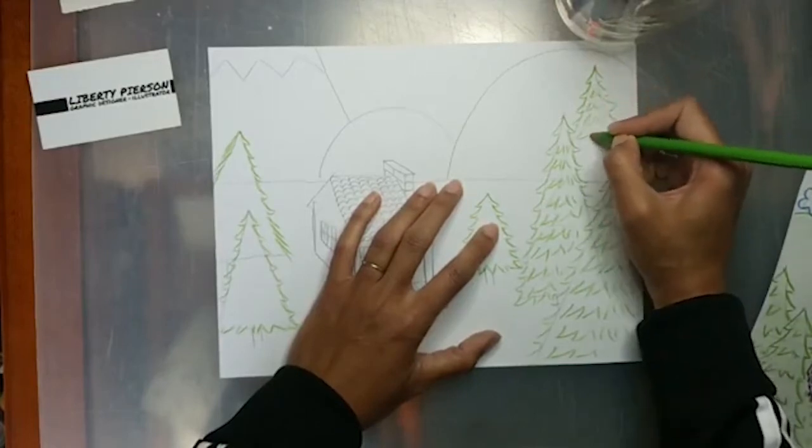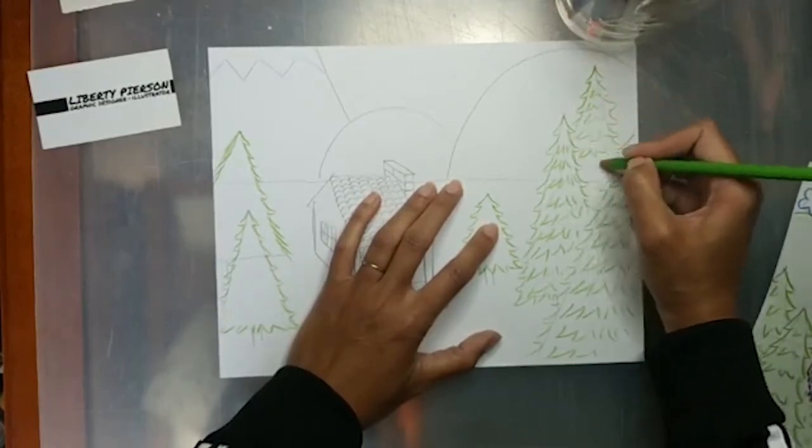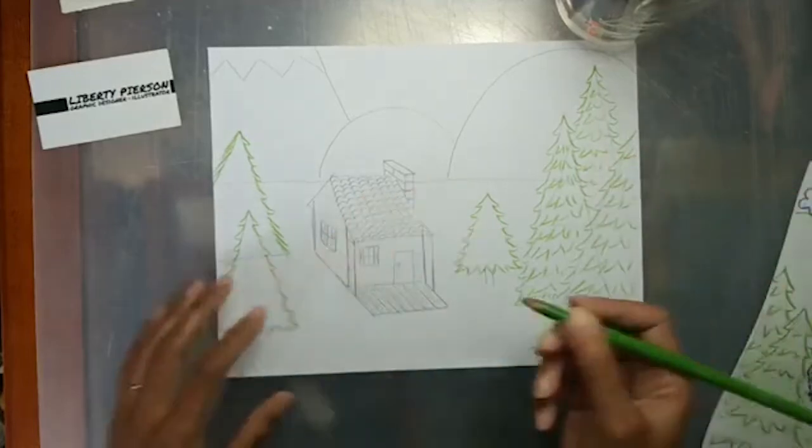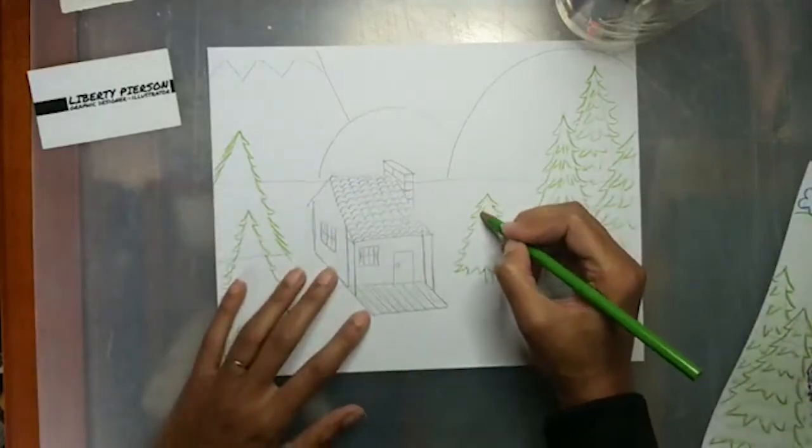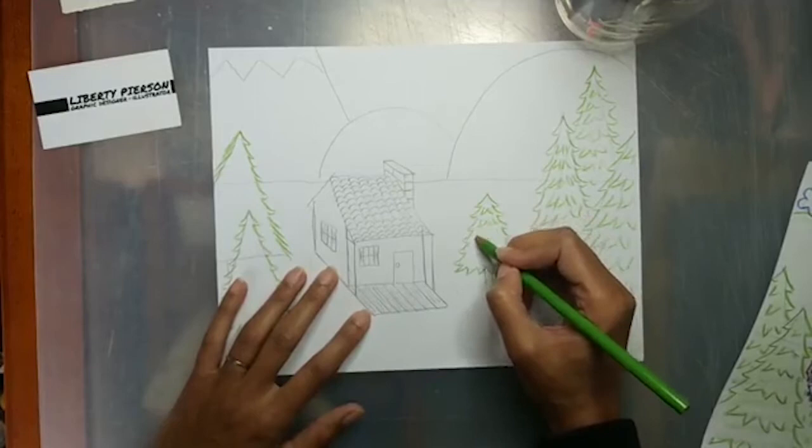And do it to this tree, but this tree is behind two trees, so we don't see a lot of that. Not a lot of work to do there. Can't forget about this tree. That's our little yard tree.